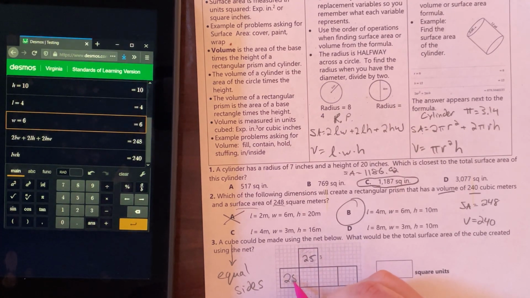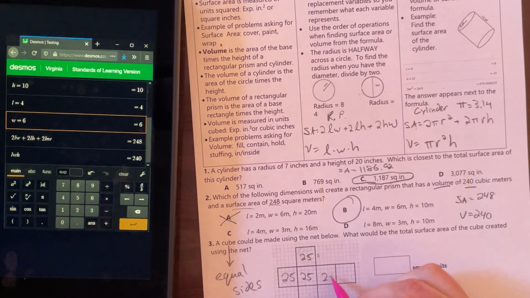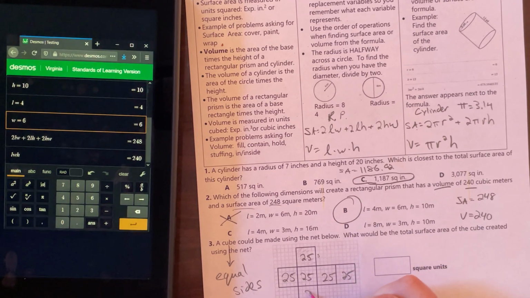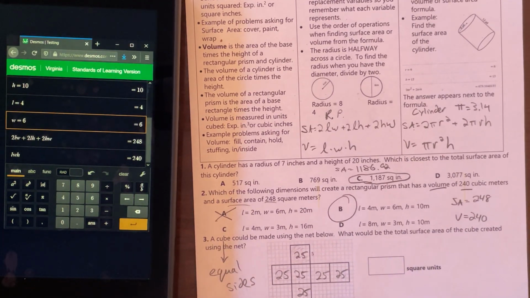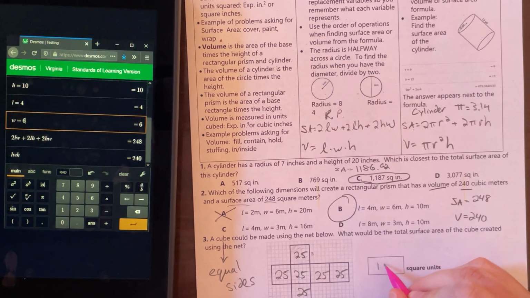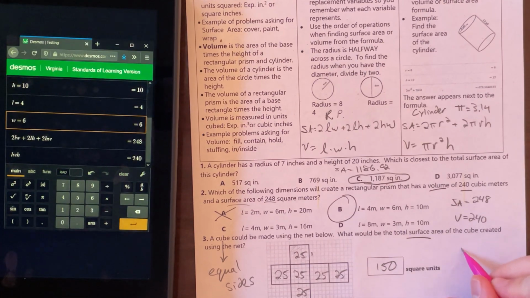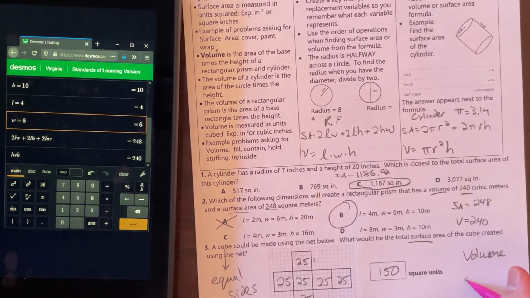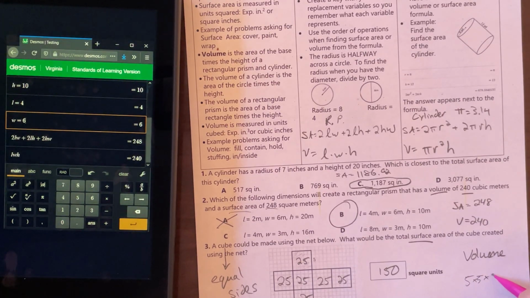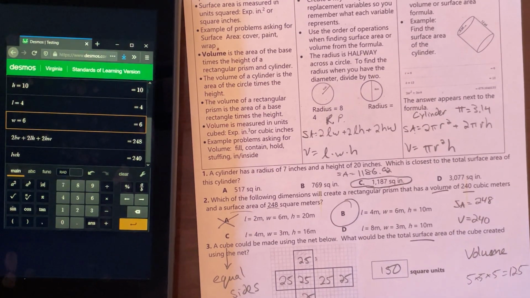So we're saying 25 plus 25 plus 25 for each of these. And since we're talking about surface area, we're going to say that would be 150. Again, that's for surface area only. If it was volume, it would be 5 times 5 times 5, which is 125. Again, be very careful of what it's asking for.